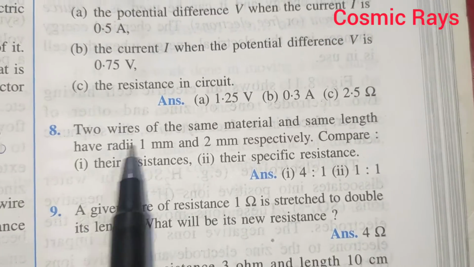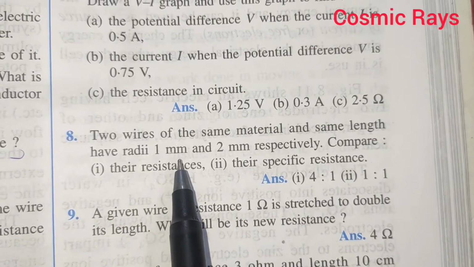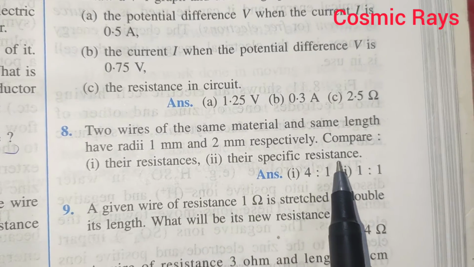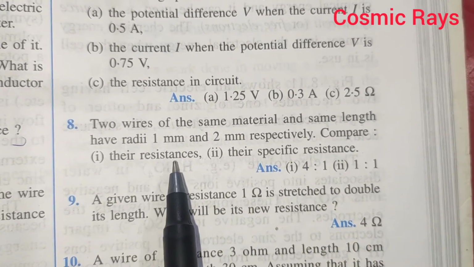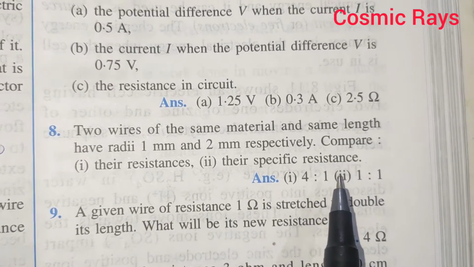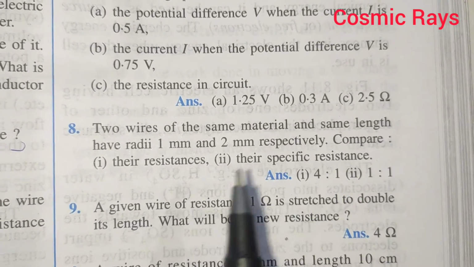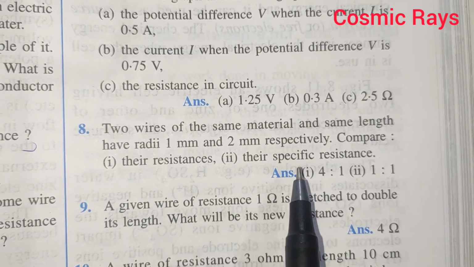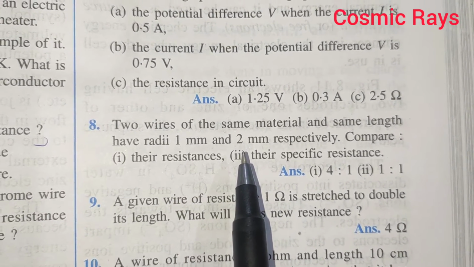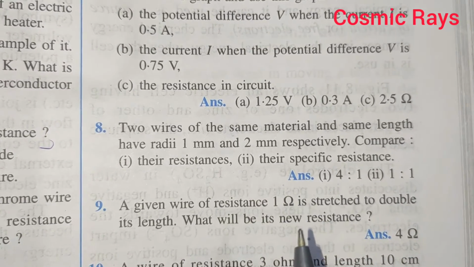It says two wires of same material and same length have radii 1 mm and 2 mm respectively. Compare their resistances and their specific resistances. So resistances we will compare, that is R1 and R2, and specific resistances we need to compare the value of rho. Now here, since we have to just compare, we can just leave the lengths in millimeter. We do not need to change it into meter, that is the SI unit. So I'll just write the given things.